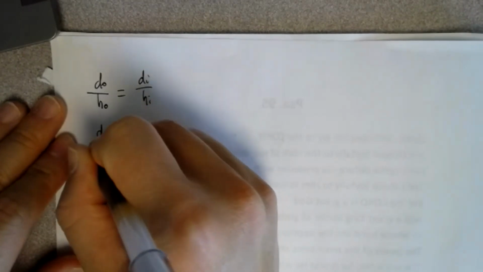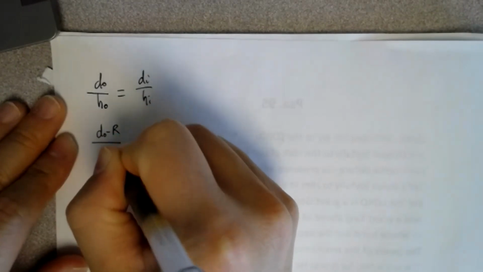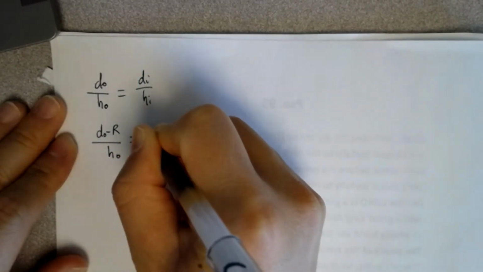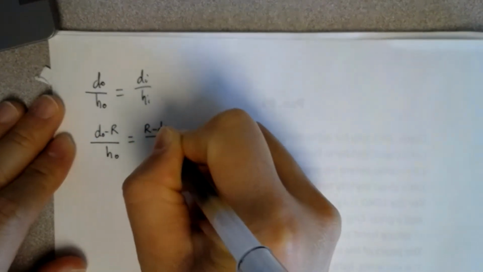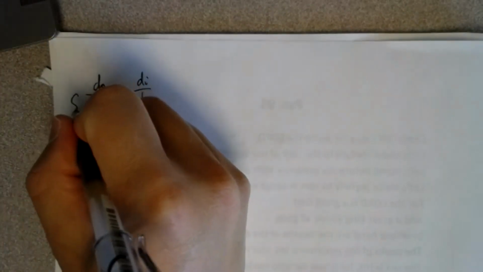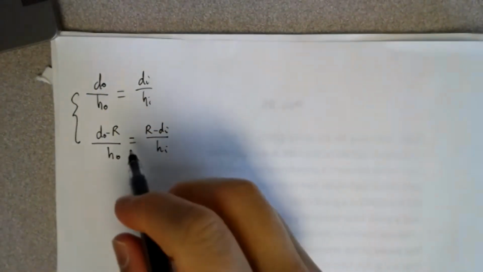I think everything is labeled very clearly, so you can see that. So we get these two equations from the two pairs of triangles.